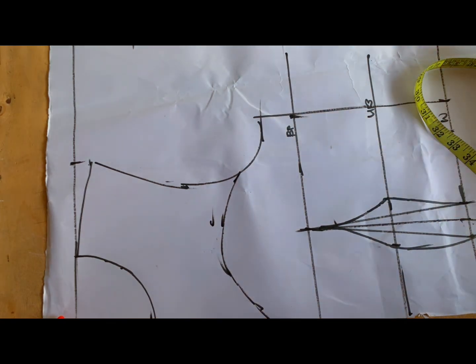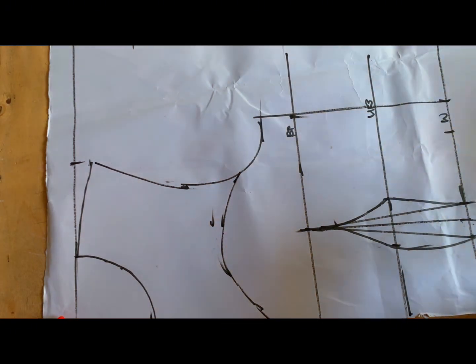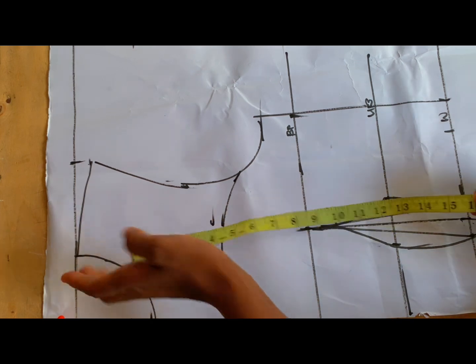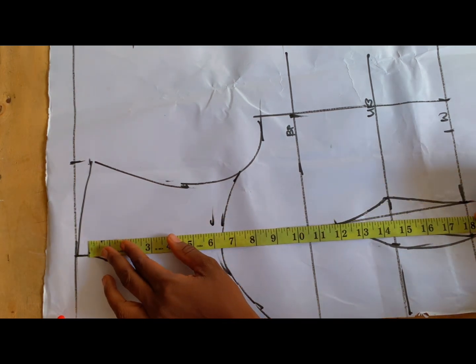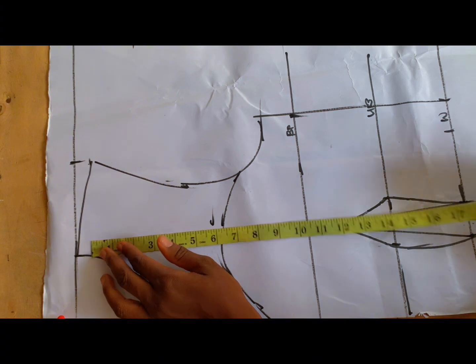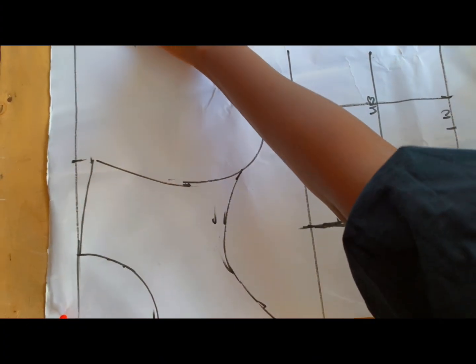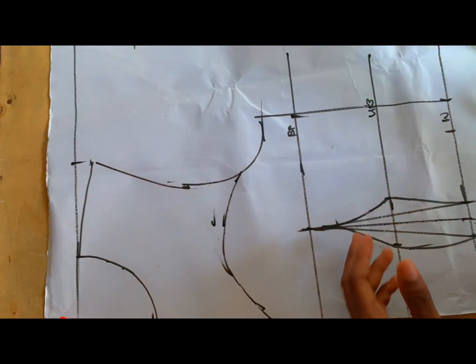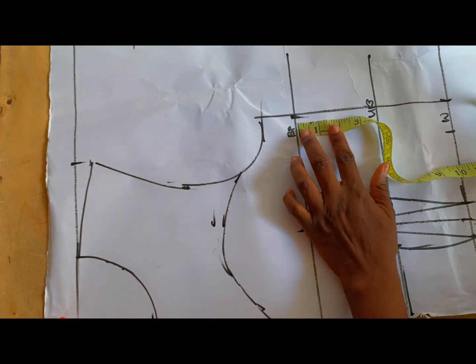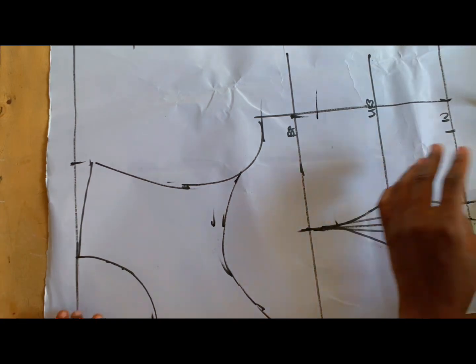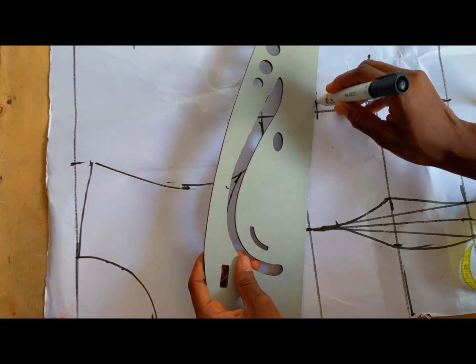Now I need to get my bust dart. So the difference between my full front length and my nip to waist is actually what is going to be for my bust span. So I'm measuring it. Remember, I added my allowance to it, so I needed to minus it. So the difference is 17.5 minus 16.5, that's 1. So that's going to be my bust dart.